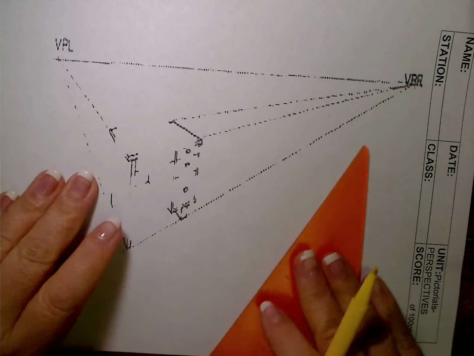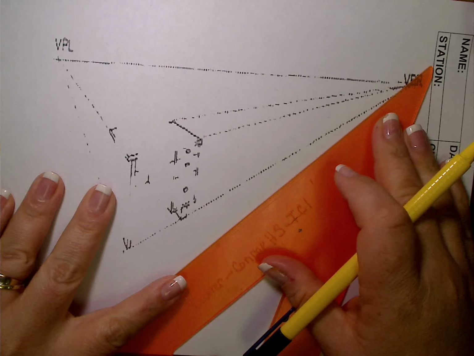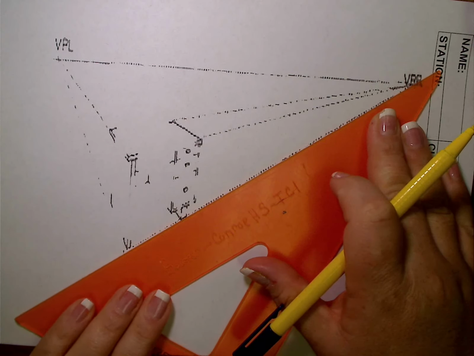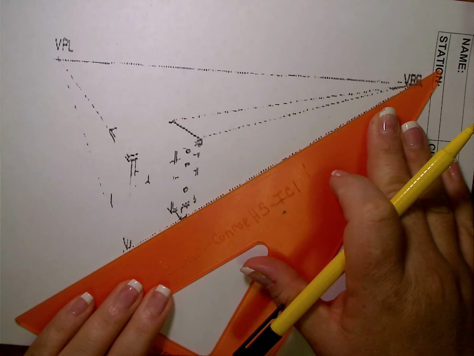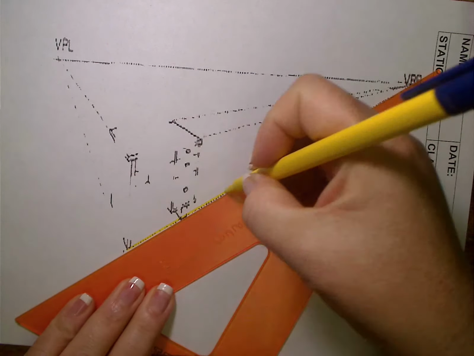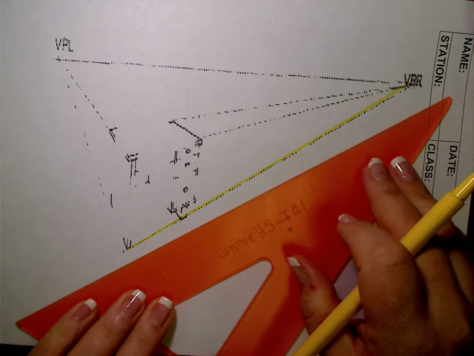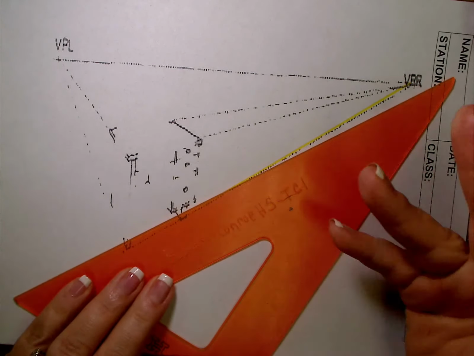I'm going to use my yellow marker to represent my light colored lines because that's what I do, so y'all can see this. So I'm just going to show you. I put one end of my triangle on my vanishing point. I put the other end of it on my point of reference for the foreground here, and I draw it back to it. Remember, again, my yellow line represents my light line.